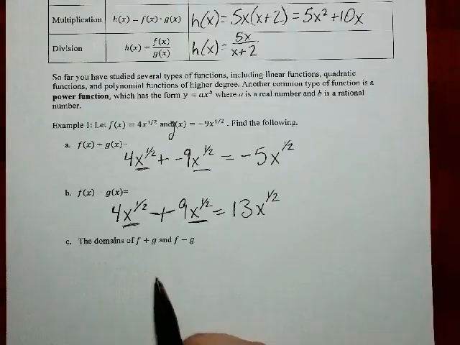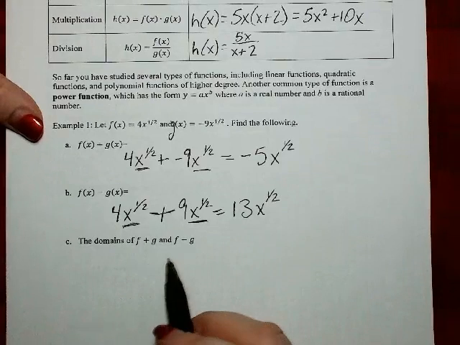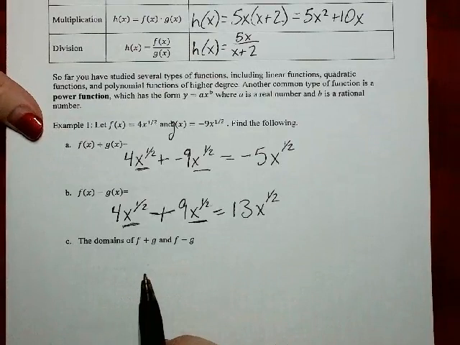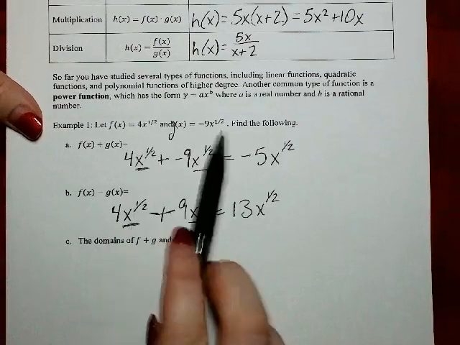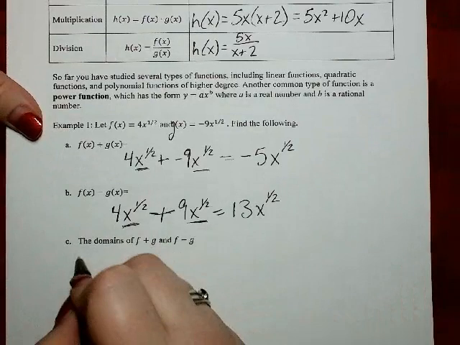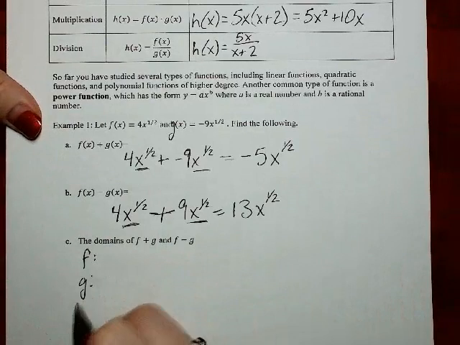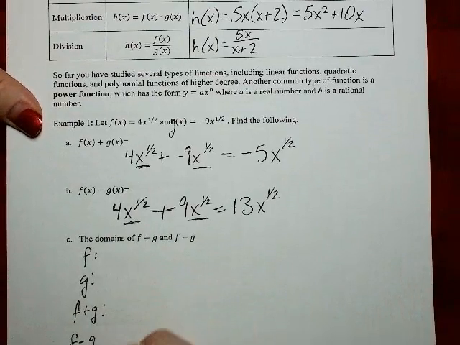Okay, the domains of f plus g and f minus g. Well, first thing we have to look at is there a restriction on either of these? So, the domain of f, the domain of g, and then f plus g and f minus g. This is what we're going to find for this one.